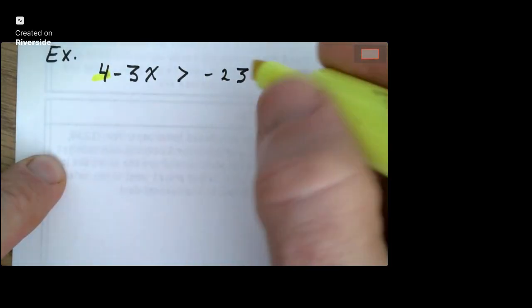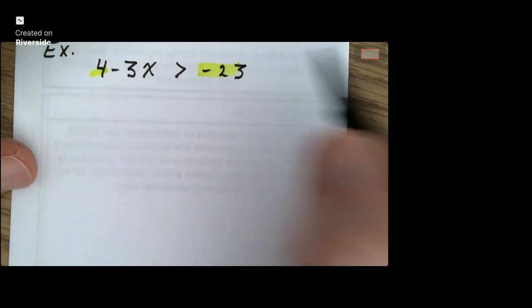All right, let's go on and do another one here. Let's do one where we actually have to use our trick. I call it the trick. Okay, so same things. Scan through here. We got a couple of like terms that need to be combined. We got that positive 4 and that negative 23. I'm going to go ahead and get them together over here on the right side. Leave my variable term on the left.